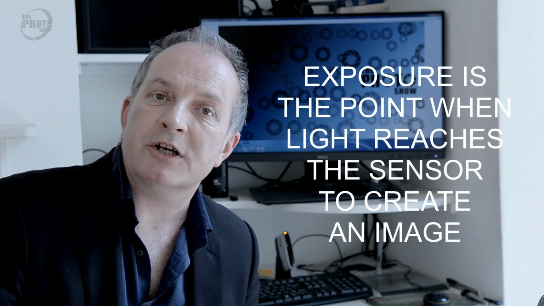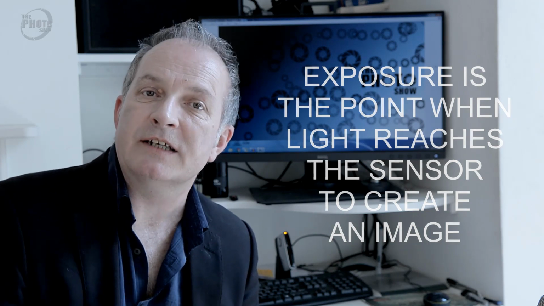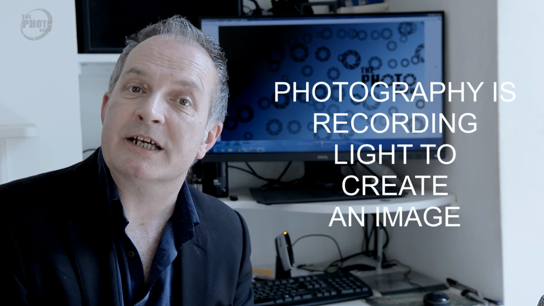So what do I mean by exposure? Exposure is the point when a certain amount of light reaches the sensor in your camera to record an image. As I've said in the previous episodes, photography at its most basic is recording light to create an image. And by understanding exposure, you'll understand how to control the amount of light that reaches the sensor to record the image that you want to create.